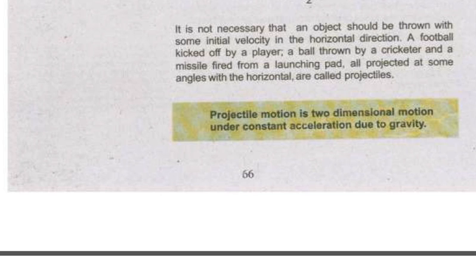Today we are going to start our part 1 physics lectures, and the article is projectile motion. Projectile motion is a two-dimensional motion under constant acceleration due to gravity. So this is the definition of projectile motion.